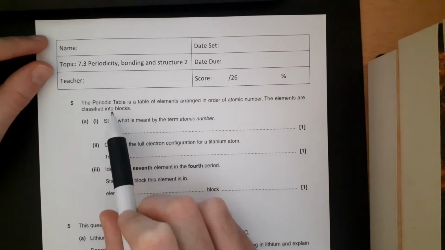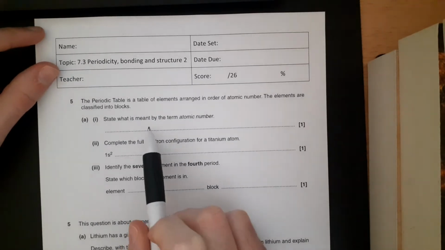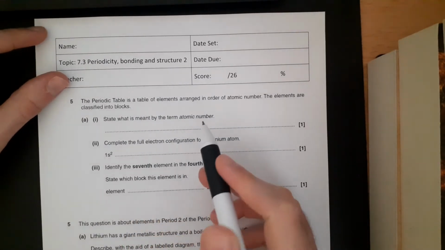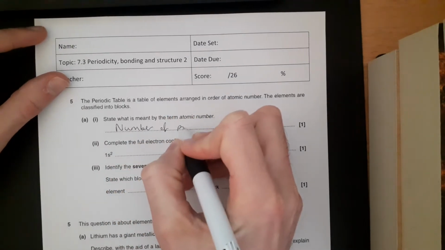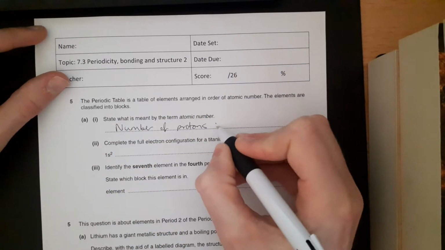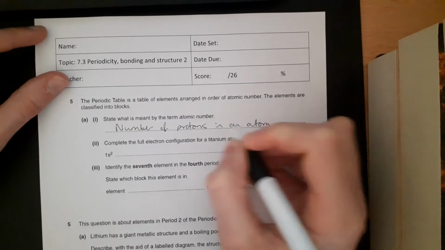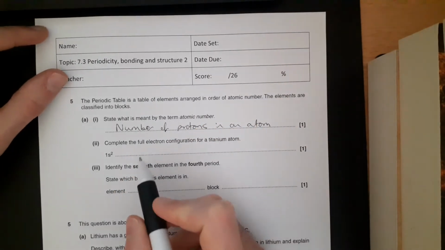So the first question is asking us a little bit about the periodic table. What is meant by the atomic number? The atomic number is the number of protons. Let's say number of protons in an atom. Okay, that's a nice easy 1 mark question.